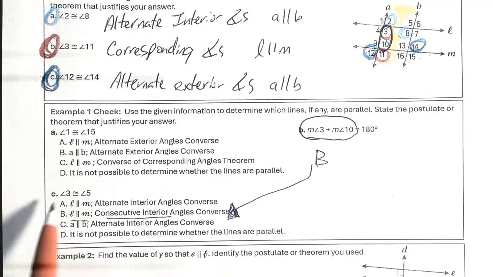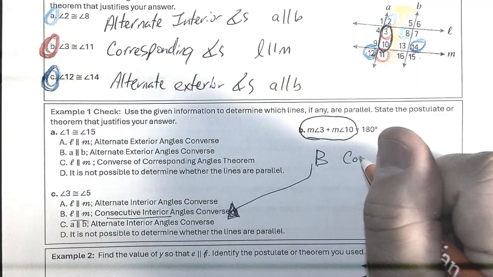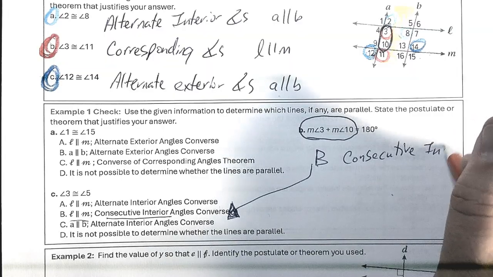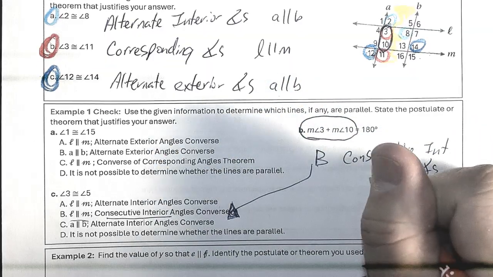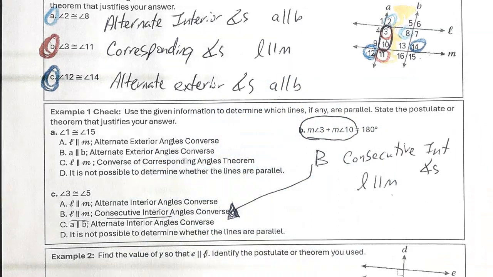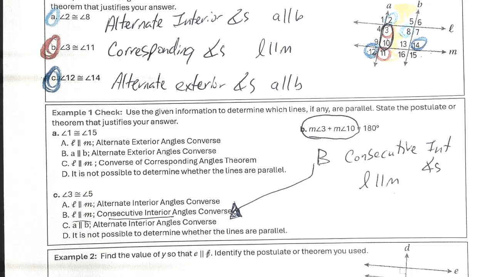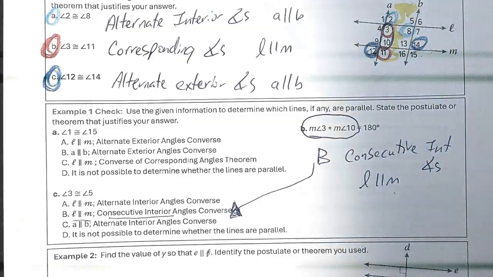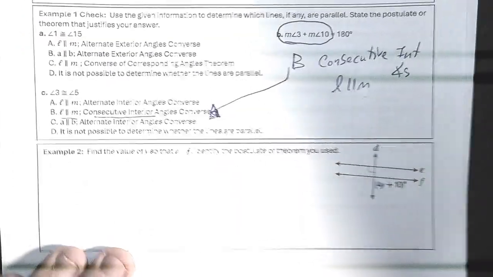So B is gone from your choices here. That was over here. Those are consecutive interior angles for L to be parallel to M, but that was there for you. Just trying to clear up some confusion. So the other part of the example 1 check is for you guys. I'm going to scooch down to example 2.